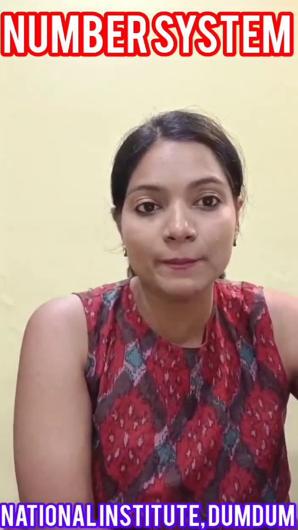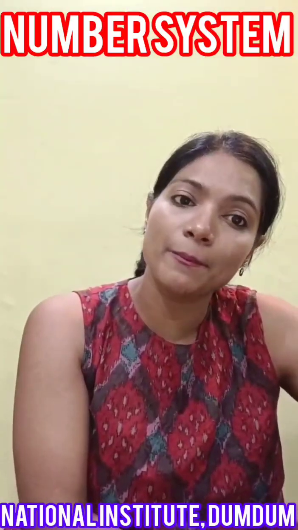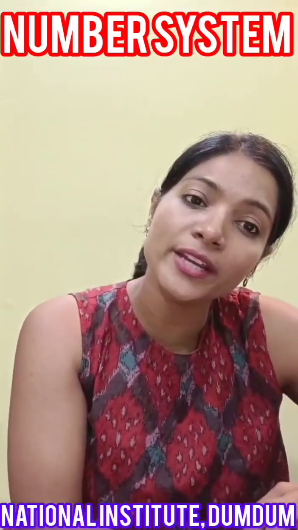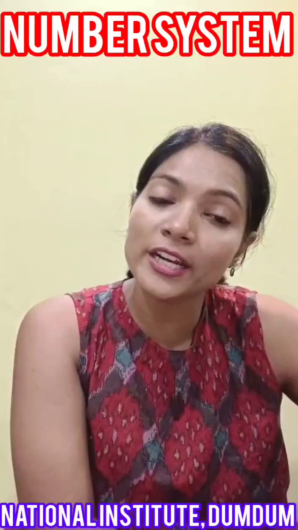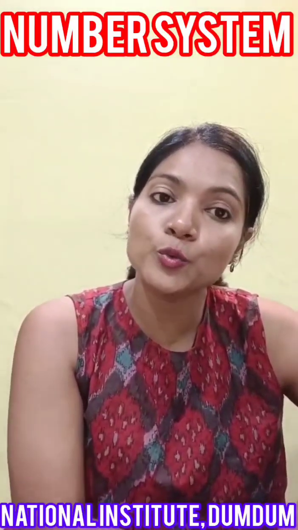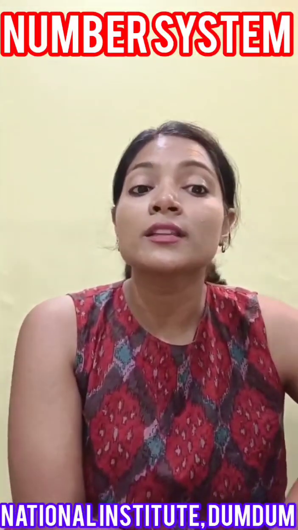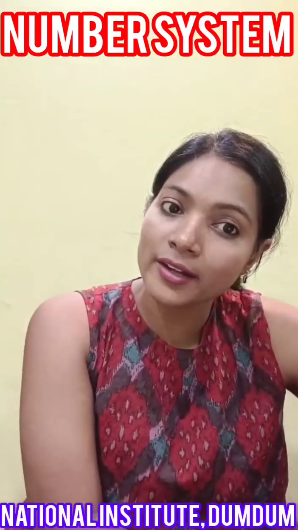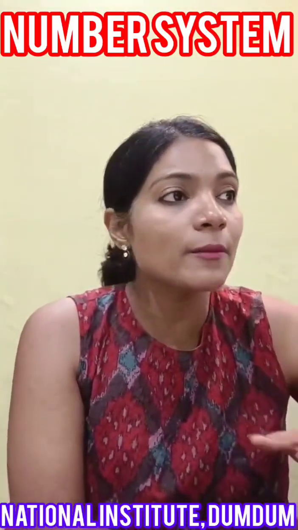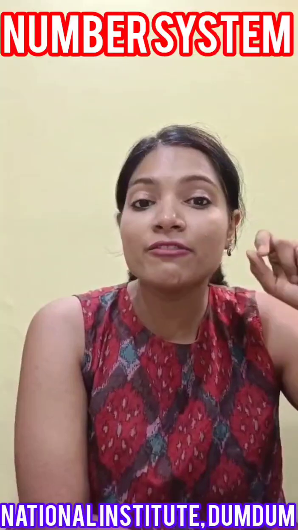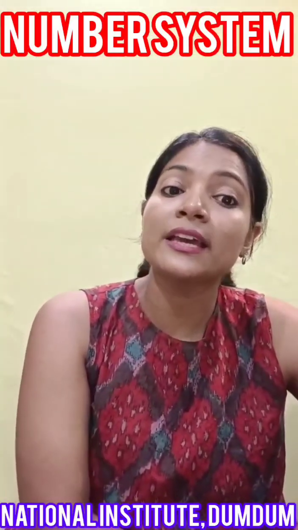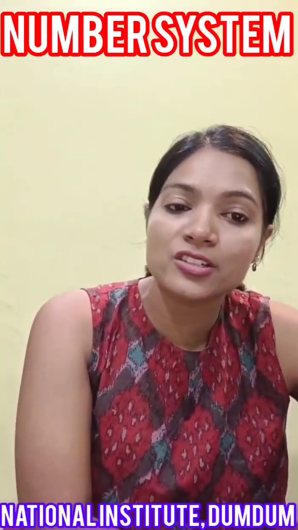One is the natural number. Natural numbers are the numbers we use for counting and ordering. It is denoted by N, like 1, 2, 3, 4, and so on. The smallest natural number is 1 and the natural numbers go on to infinity. So there is no greatest natural number.